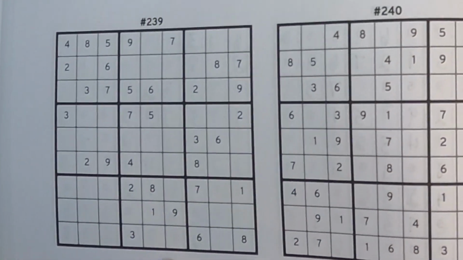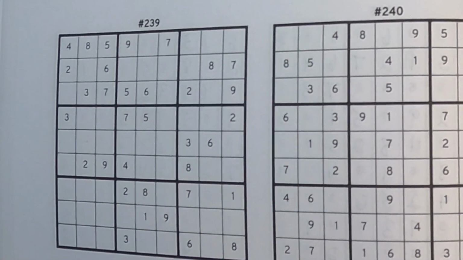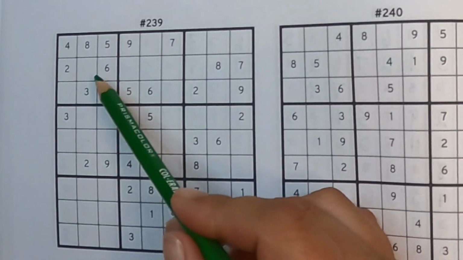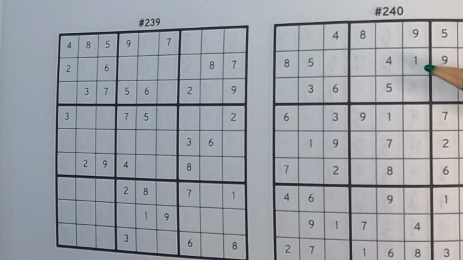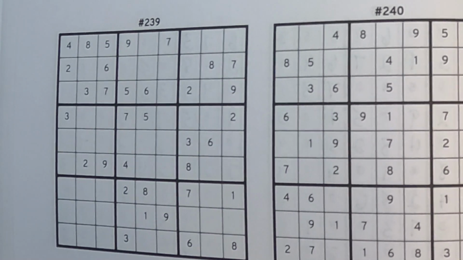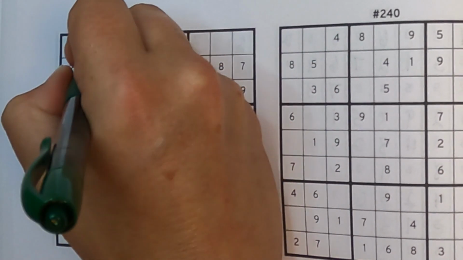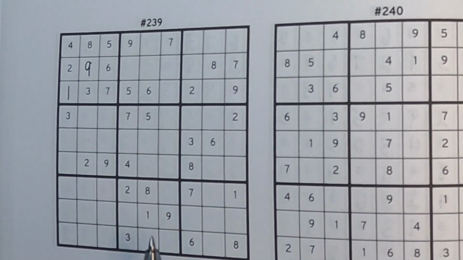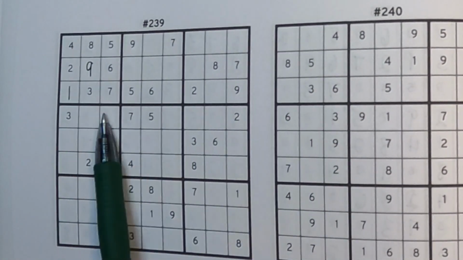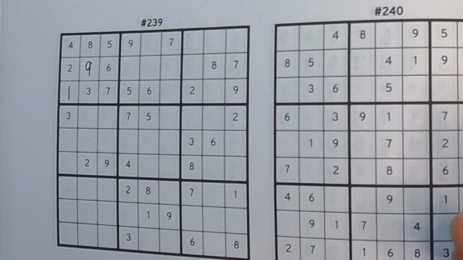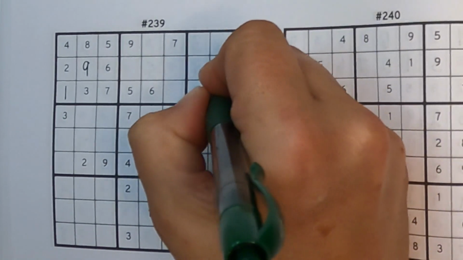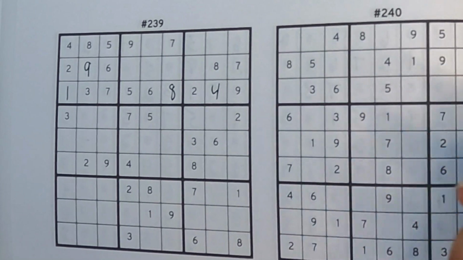Looks like today we're doing puzzle number 239. If we start with this box, we're missing 1 and 9. We've got a 9 here, so 1, 9. For this row now, we're missing 4 and 8. We've got an 8 here, so 4, 8.